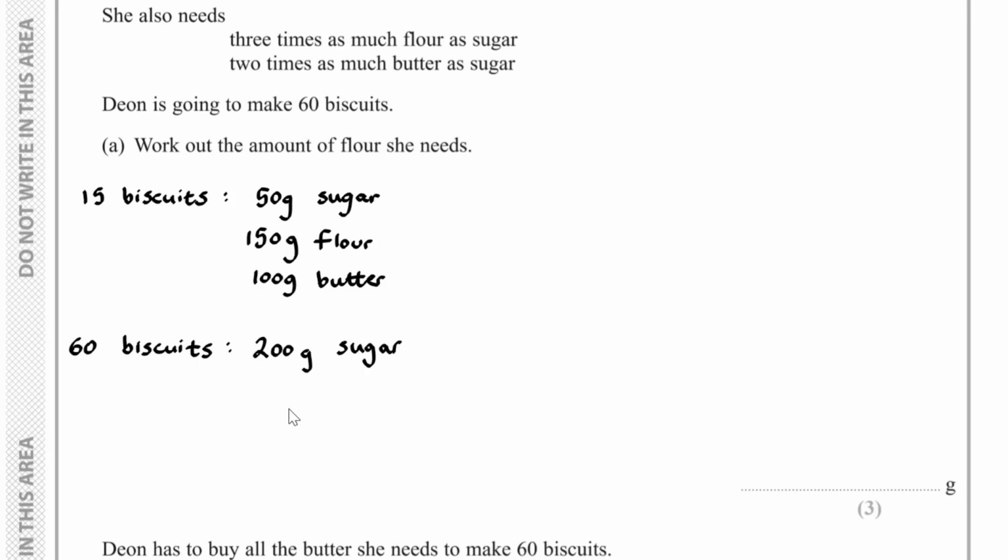150 times 4, that would be 600. So we require 600 grams of flour. 100 multiplied by 4, that would be 400. So we require 400 grams of butter for 60 biscuits. So the amount of flour she needs will be 600 grams.